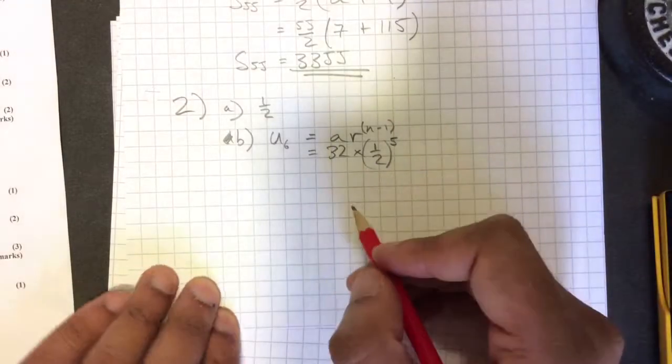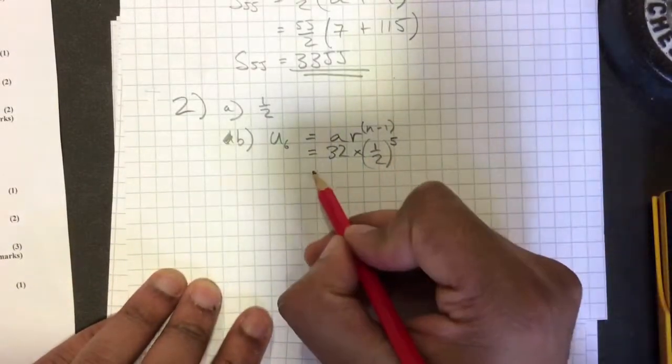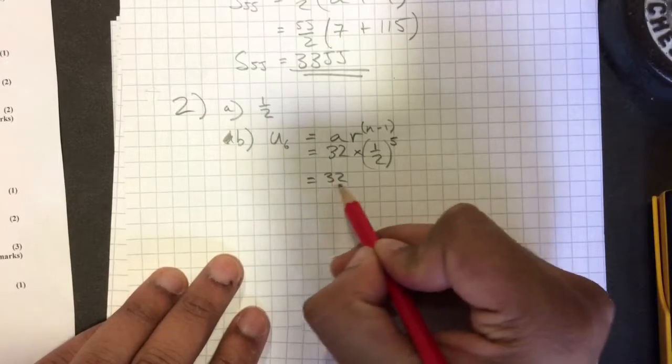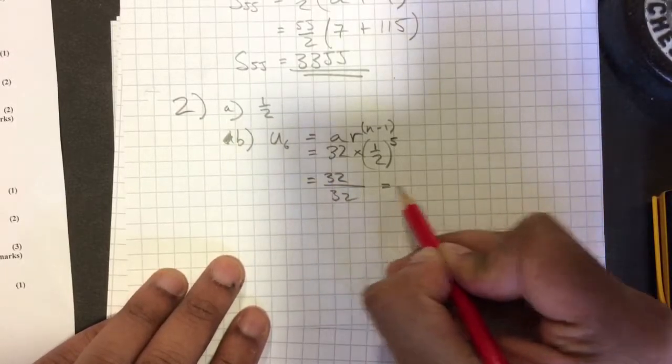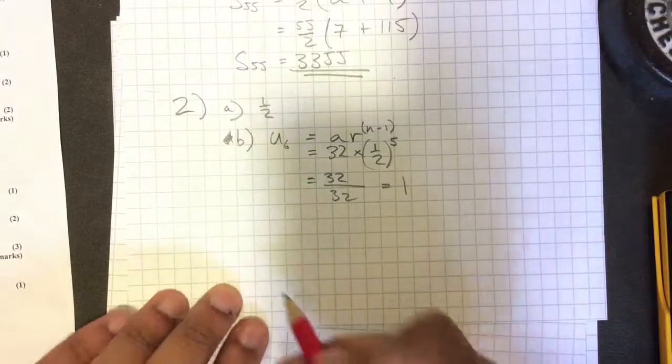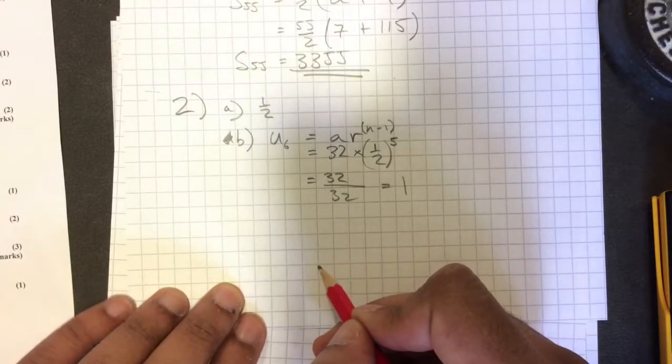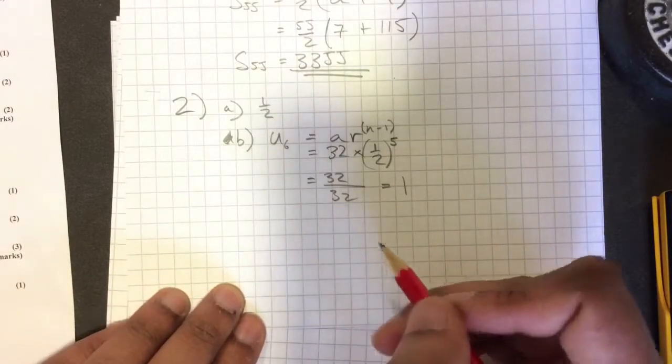Okay, that's actually 32 divided by 32 equals 1. Okay, interesting.